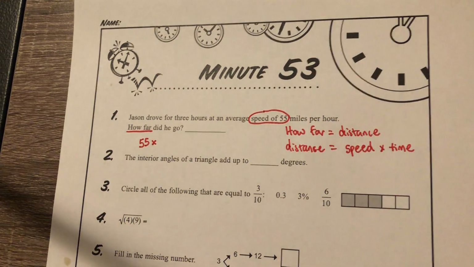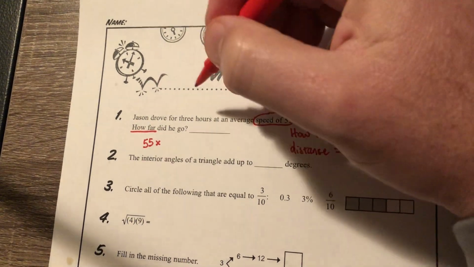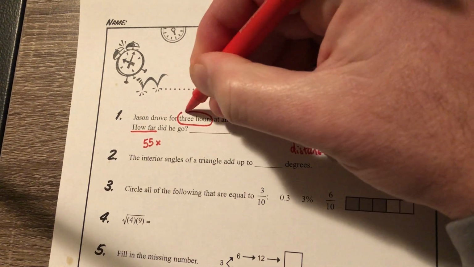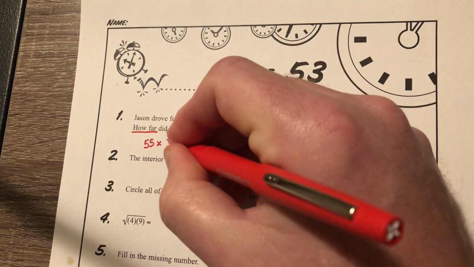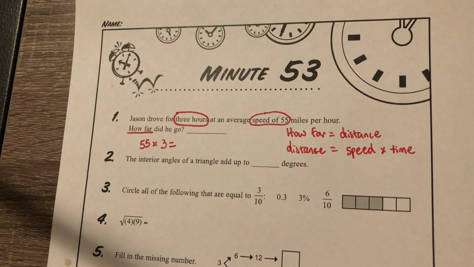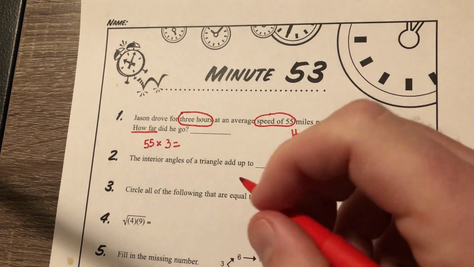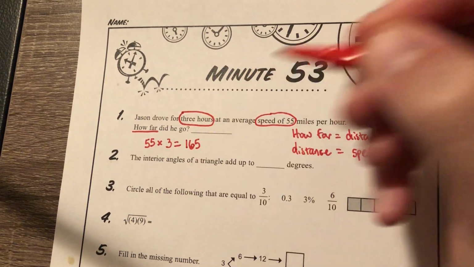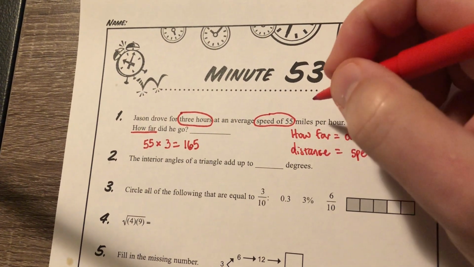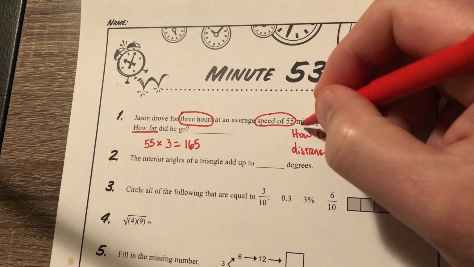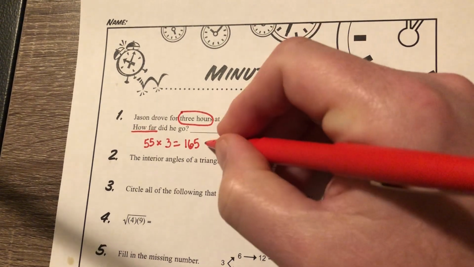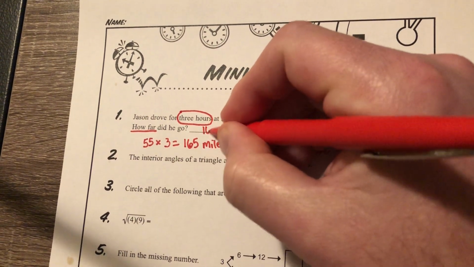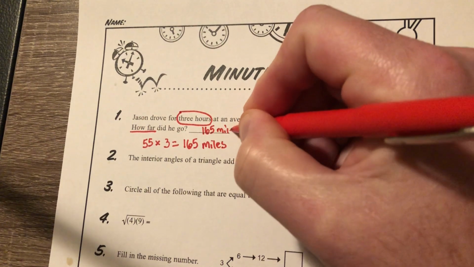And we're going to multiply that by the amount of time we were traveling. And then in the problem it said 3 hours. So we're going to do 55 times 3. And if I punch that into my calculator, I would get 165. And the last thing is what unit of measurement are they talking about? In this case, it was miles. So we traveled 165 miles.